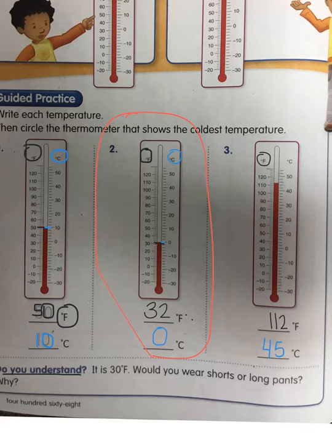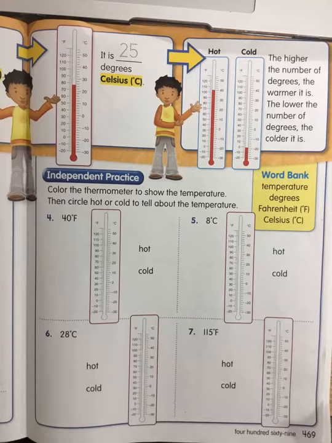Now, when you are done, okay, numbers 4, 5, 6, and 7. You are going to use your pencil to color the thermometer to show the temperature. Then circle hot or cold to tell about the temperature. Make sure that you are paying attention to if it's degrees Fahrenheit or degrees Celsius, because then you have to look on either the left or the right side.